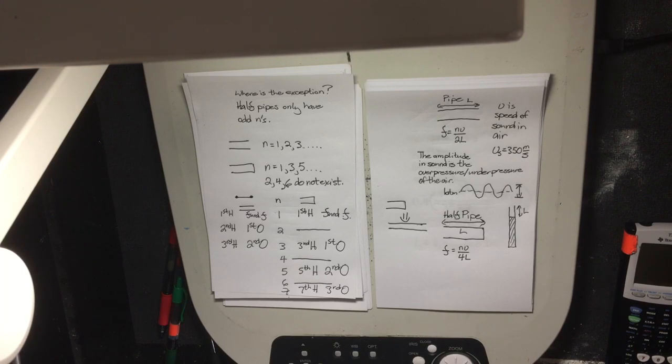So for a pipe opened at both ends, first, second, third, fourth, fifth harmonic. For a pipe closed at one end, first, third, fifth, seventh, ninth. For the overtones, it doesn't change. The naming convention remains the same. Fundamental frequency, first overtone, second overtone, third. And that's the naming convention of all of this.